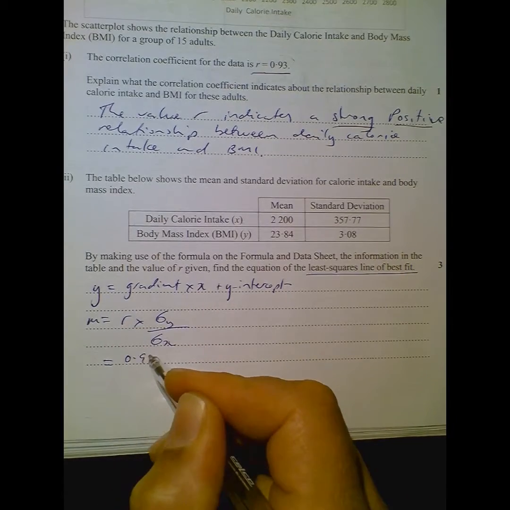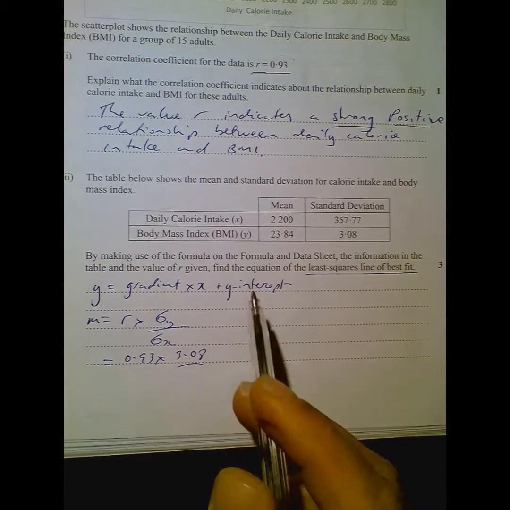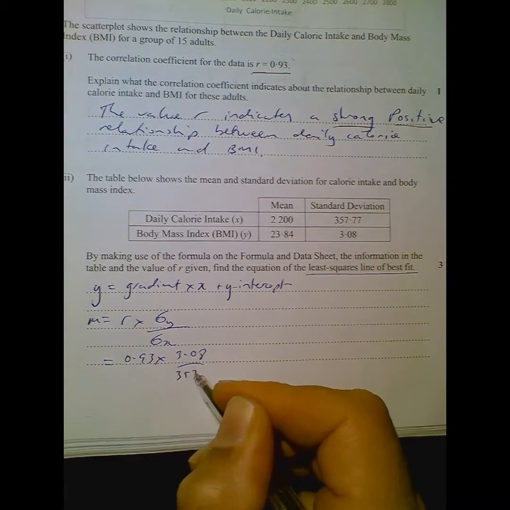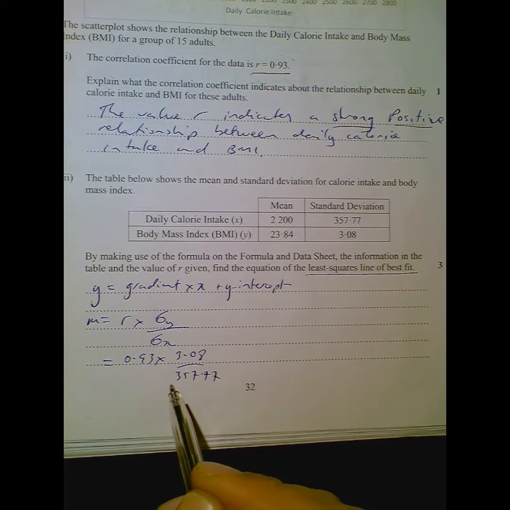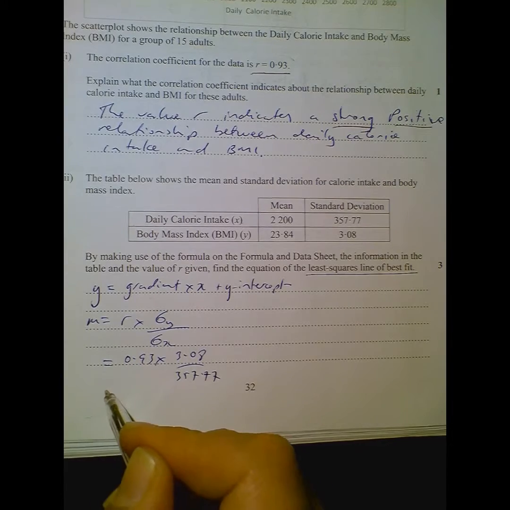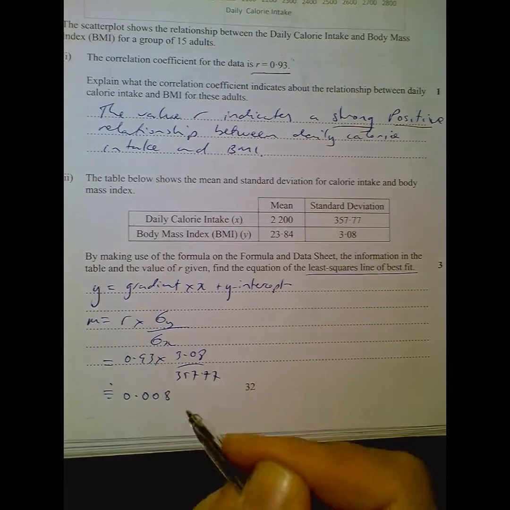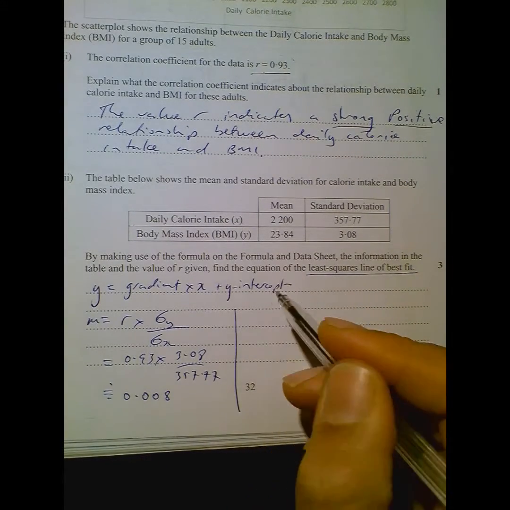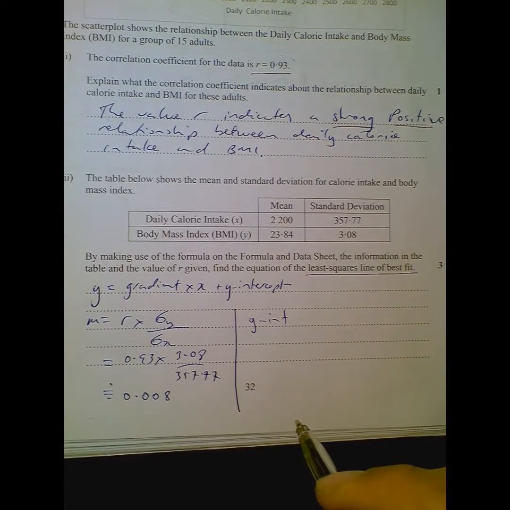So 0.93 multiplied by the standard deviation of y, which is 3.08, over the standard deviation of x, which is 357.77. Now, when you plug it into your calculator, you get a gradient. It's quite long-winded, an approximate gradient of 0.008.